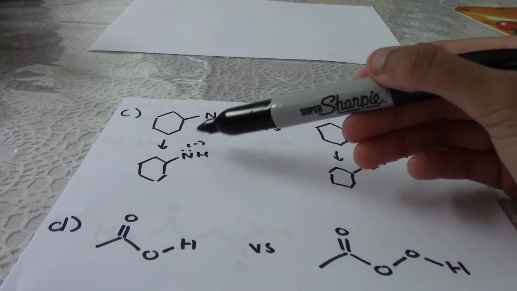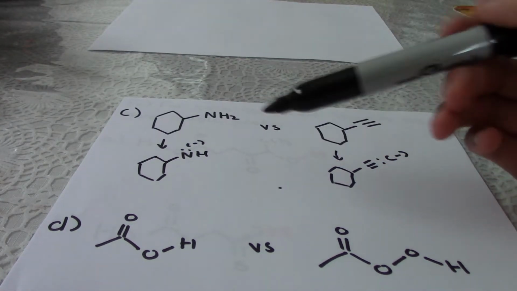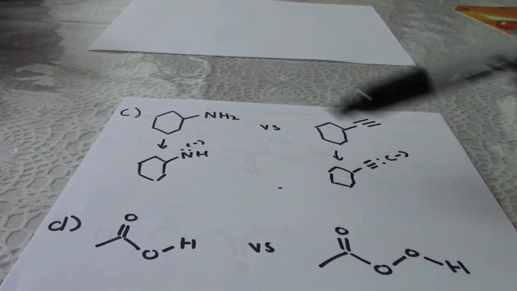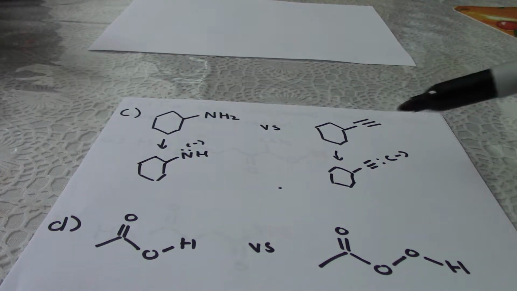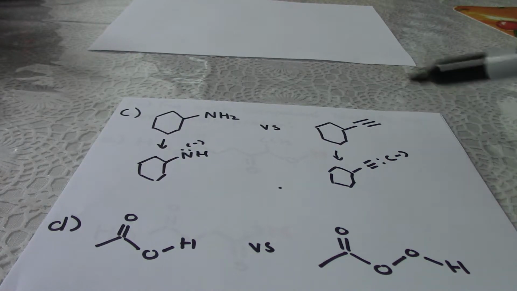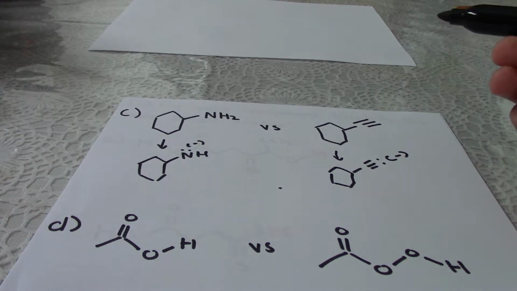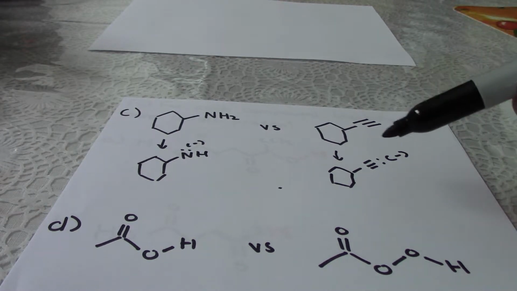The negative charge on the nitrogen is more electronegative than the negative charge on the carbon, so this wins by factor 1. But this wins by factor 4. First, I should explain why: this is sp cubed hybridized and this is not. But we know that factor 1 takes precedence over factor 4.